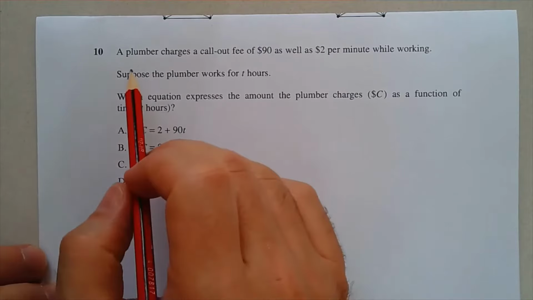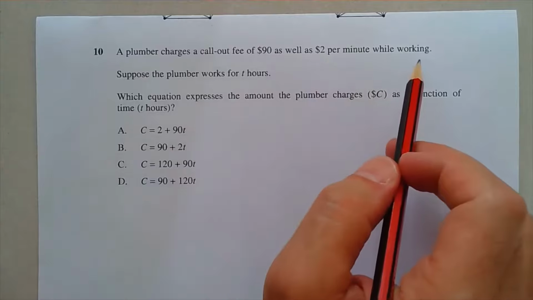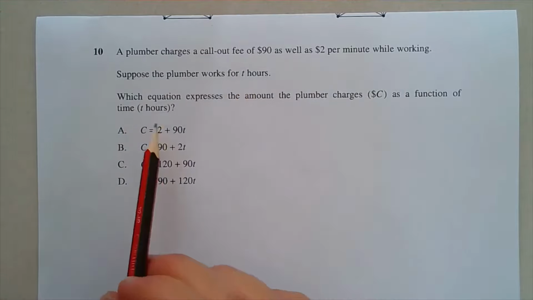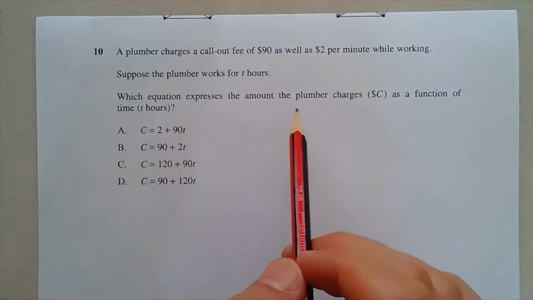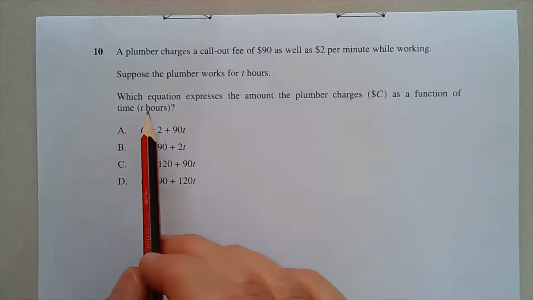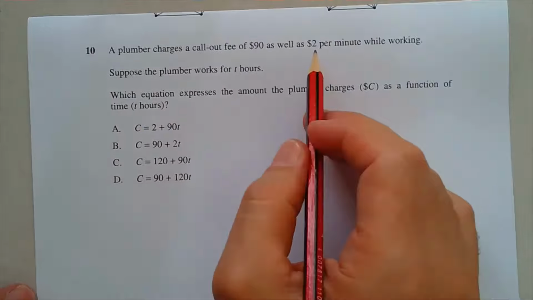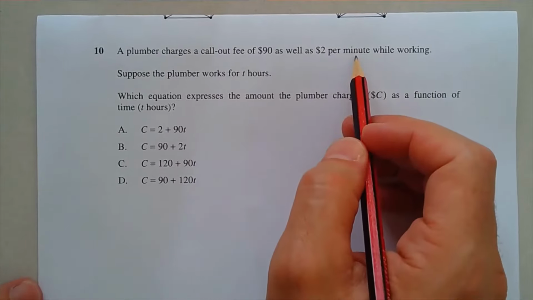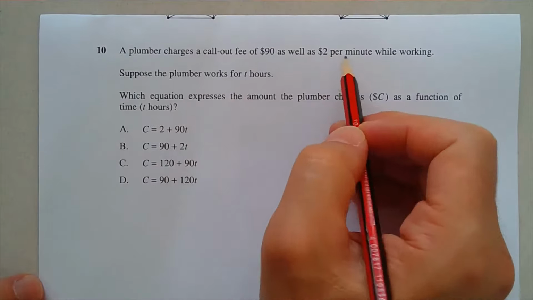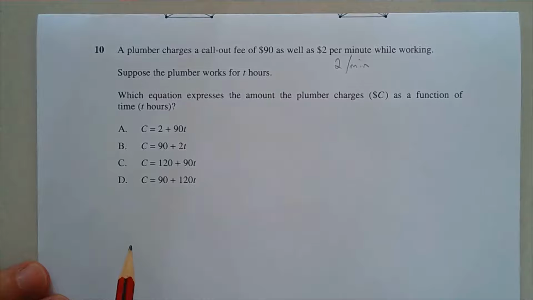Question 10. A plumber charges a call-out fee of $90 as well as $2 per minute while working. Suppose the plumber works for T hours. Which equation expresses the amount the plumber charges, so that's C dollars, as a function of time, T hours? Now, let's go back to the question. Plumber's charging $2 per minute. Now, but T's in hours. So we need to convert this $2 per minute into dollars per hour.